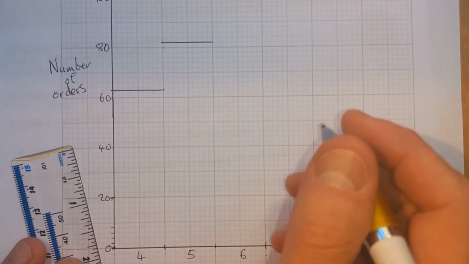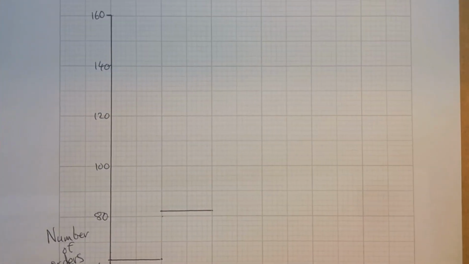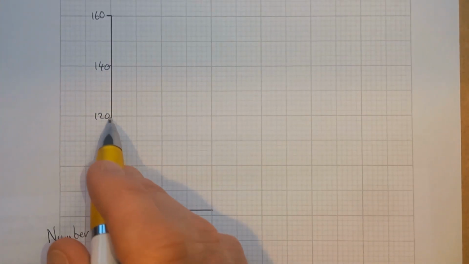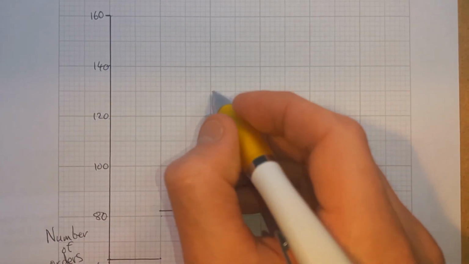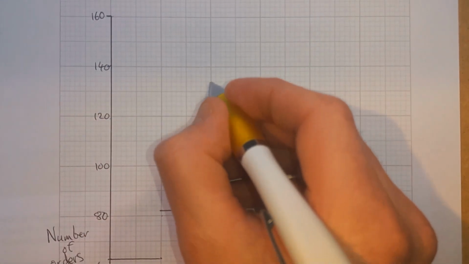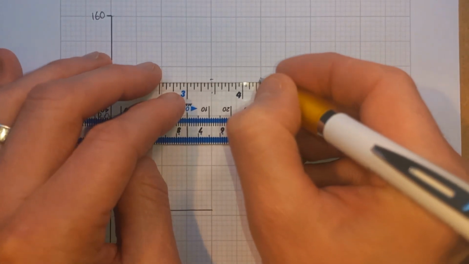Shoe size 6, we've got 135 orders, so we need to move this down. Here's 120. Well, 130 would be halfway in between. And then 132, 134, 135. So again, it's going to be half. We want half a square.